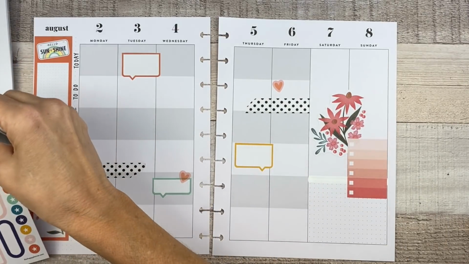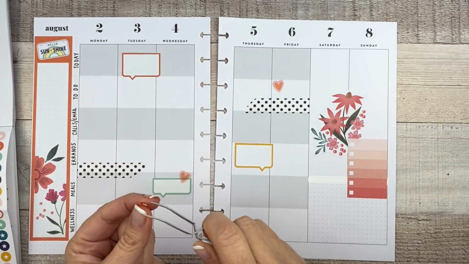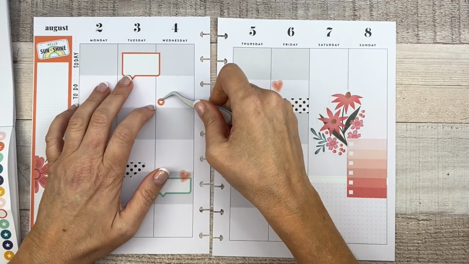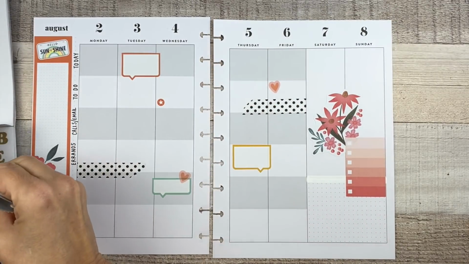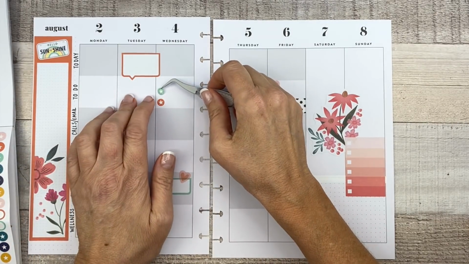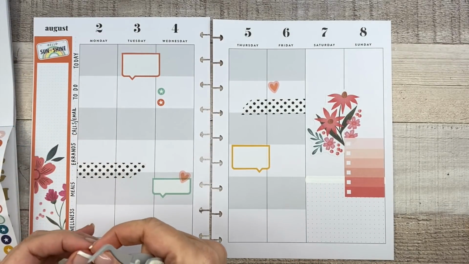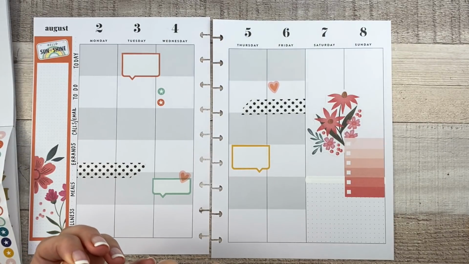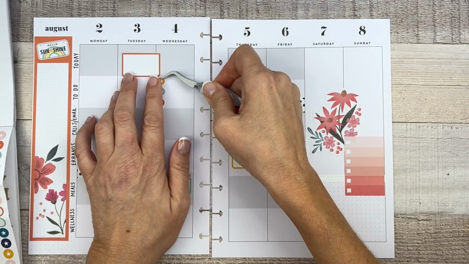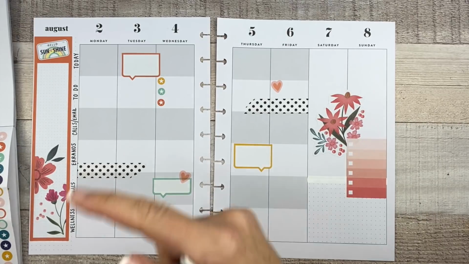So maybe we want to take the colors I'm using currently, these three colors, and just do a couple of lists. So say I want to put a list on Wednesday. I'll throw down a couple of these. And you could do this every day if you wanted. Say you wanted three bullet point to-dos for every day, you could put them down. Or say you were meal planning and you wanted to do breakfast, lunch, and dinner, or anything like that. So that's kind of an idea. You can bring that in.